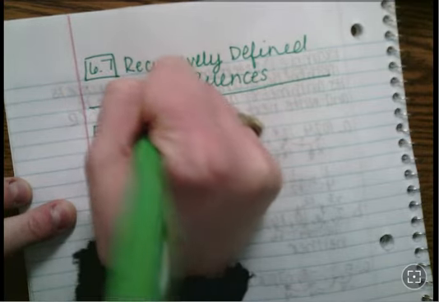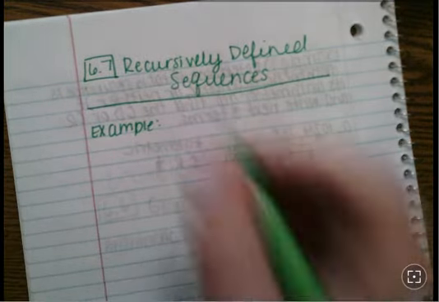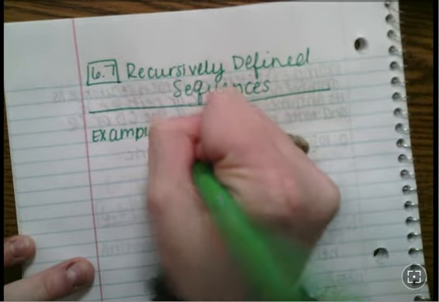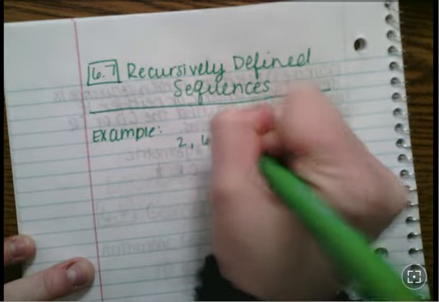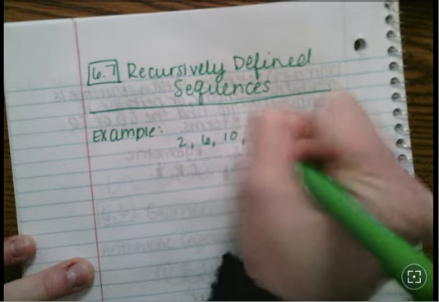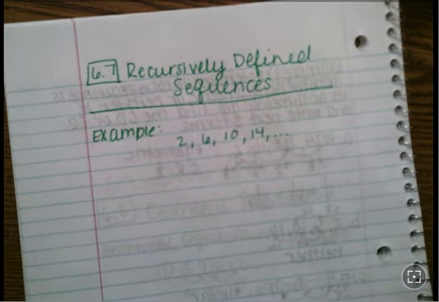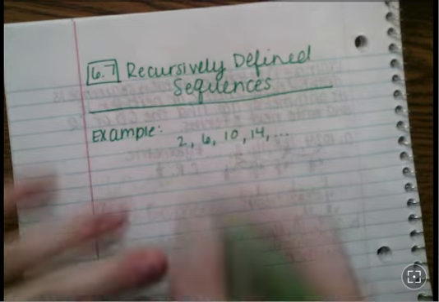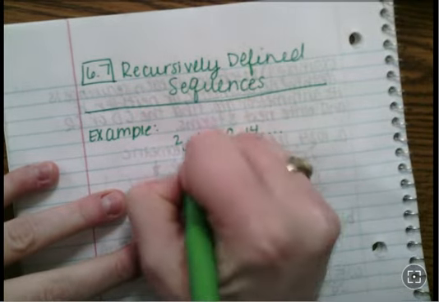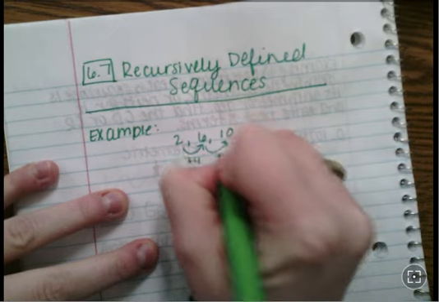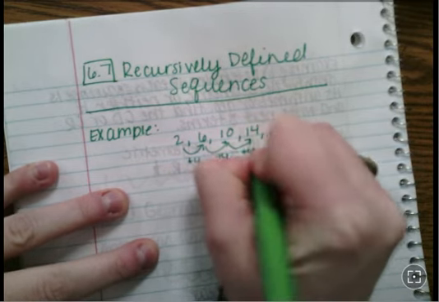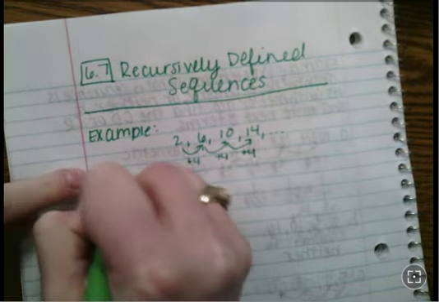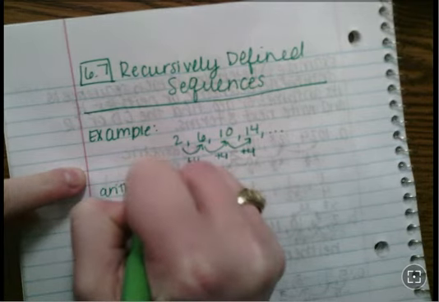On example 1, let's say I gave you the sequence 2, 6, 10, 14, and so on and so forth. I'm hoping you see that the difference here is you add 4, you add 4, you add 4. So we can describe this sequence as arithmetic.